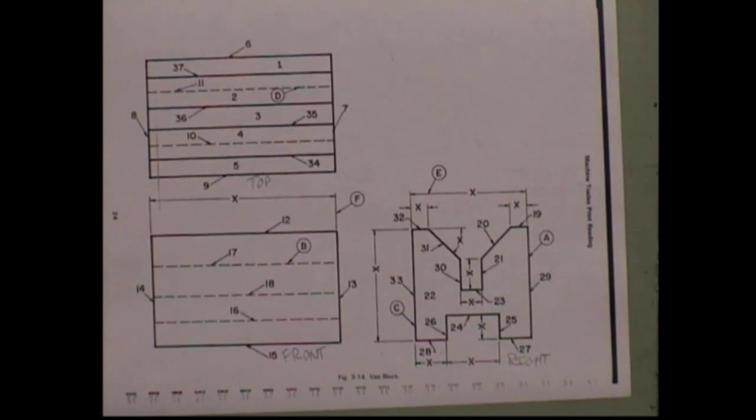So to make this a little easier on us, we're going to do our miter line. So the miter line is a 45-degree line that helps us project lines from the front to the right side and from the right side to the top. Okay?